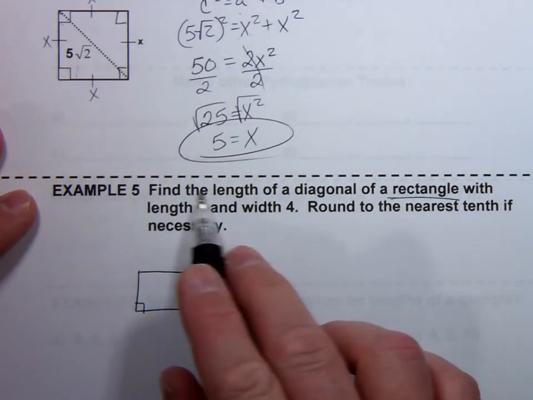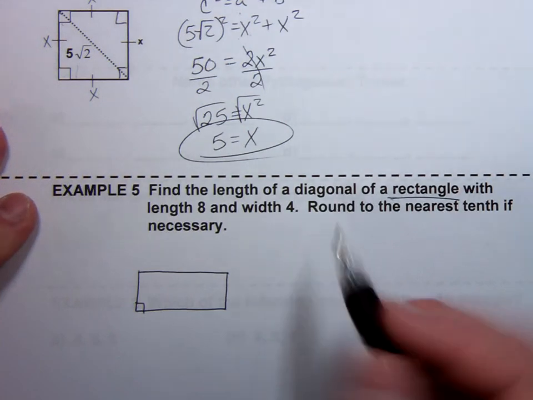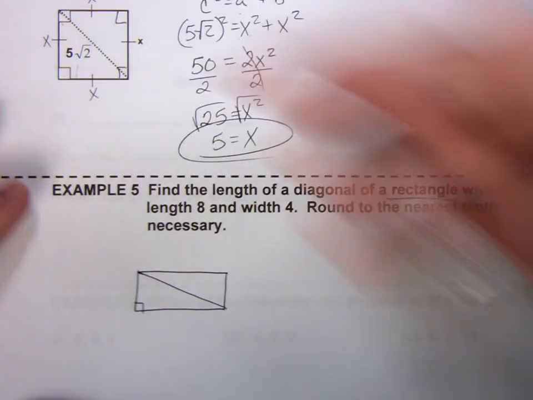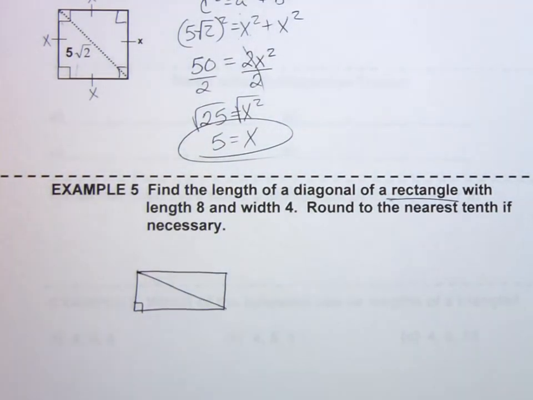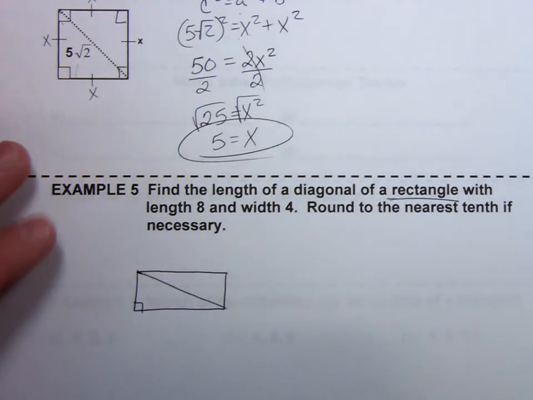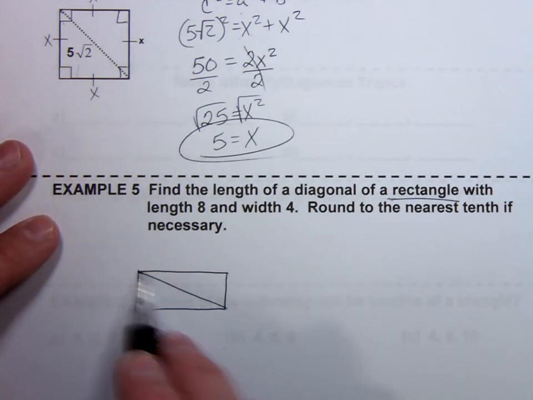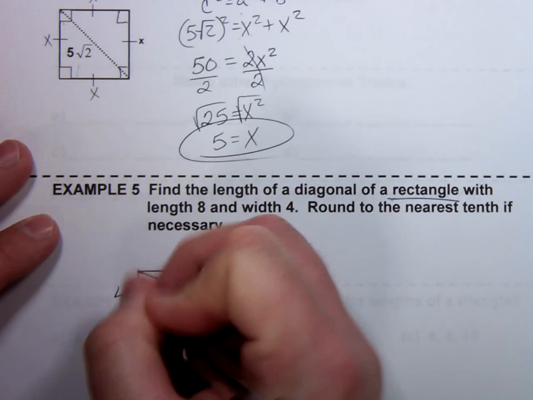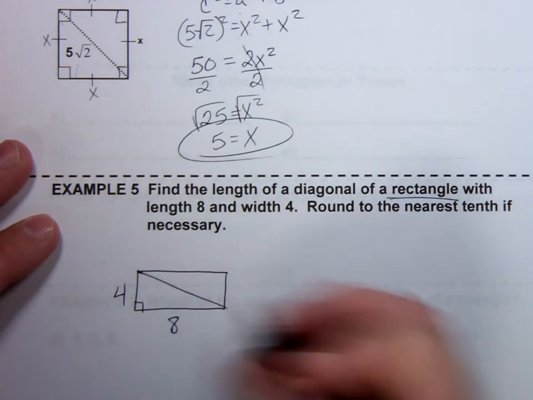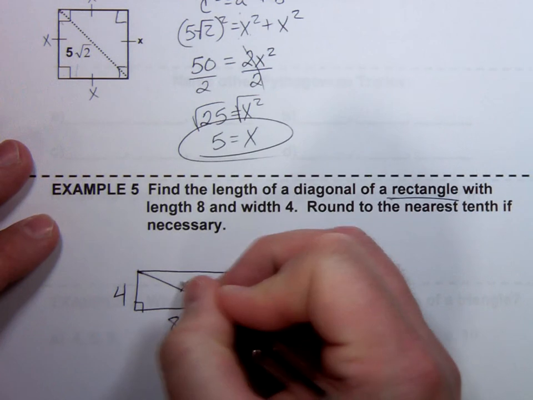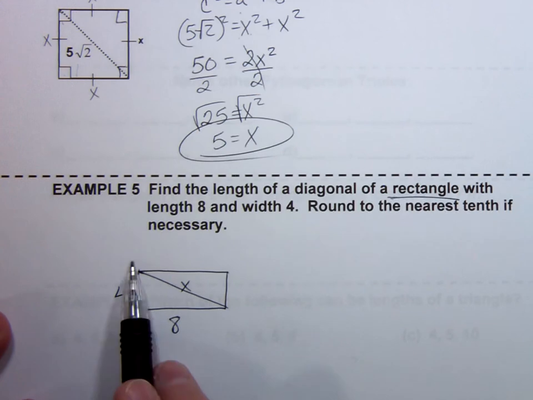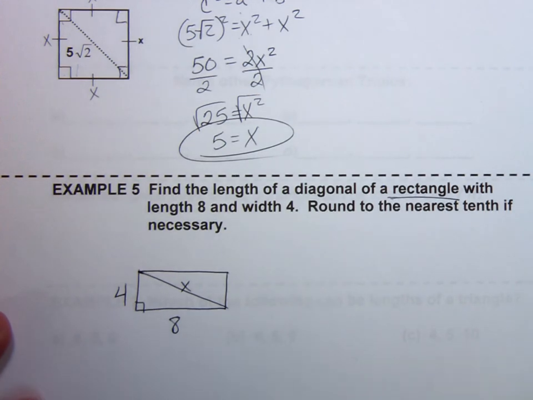It says find the length of a diagonal of a rectangle. Well, a diagonal goes from one vertex to another vertex through the center of the figure, so it's not one of the edges, not one of the sides. Okay, so when I put that in there, notice that that rectangle is split into right triangles. It's got a length of 8 and a width of 4. And we are finding the length of the diagonal. So I don't know what it is. I'm trying to find out what it is. So that's where we put our variable. So here's a rectangle, length of 8, width of 4, and we're trying to find out what the length of the diagonal is. So here we got a right triangle.